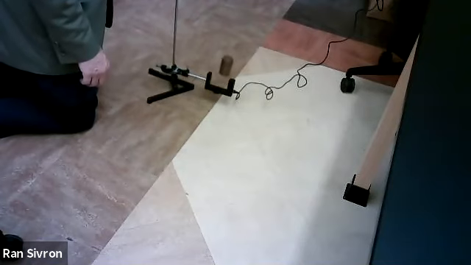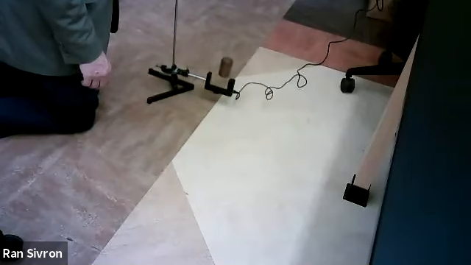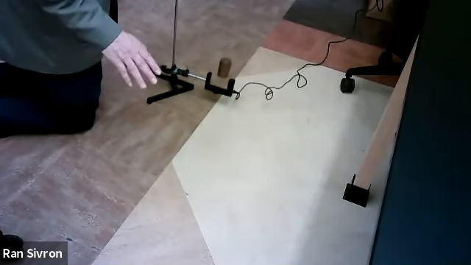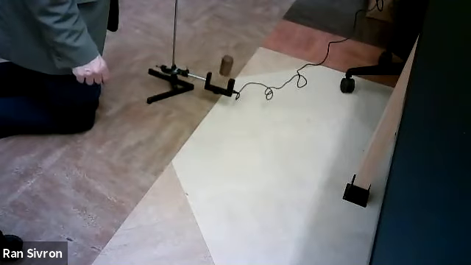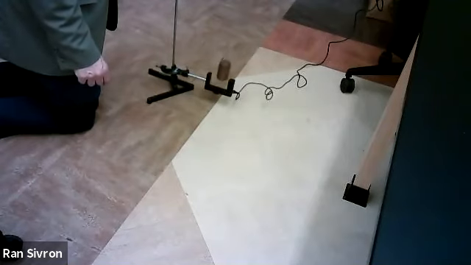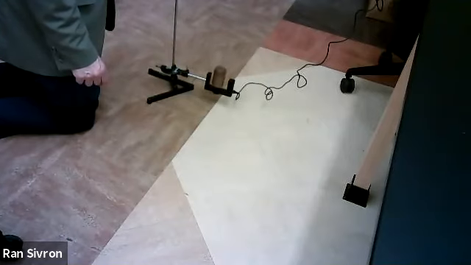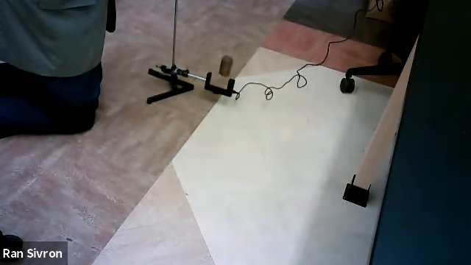I'll show you that this pendulum is long. Keep a number in mind: it's 3.14 meters. It just so happens, it's not because it's pi, it's just that I measured with a meter stick from the hook all the way to the center of mass of this particular weight, and that's 3.14 meters. Remember that because we're going to use that.